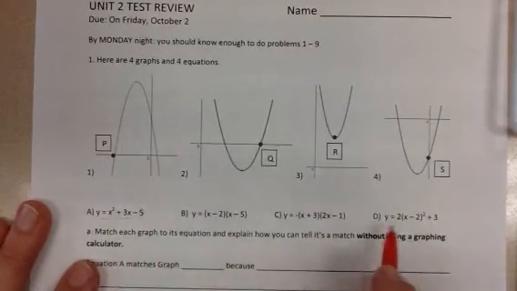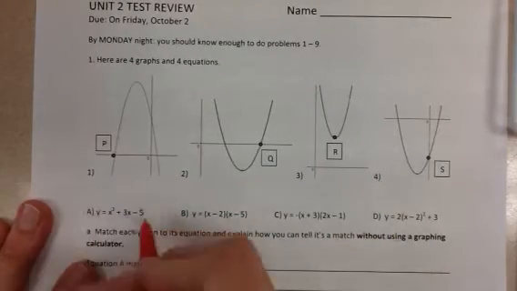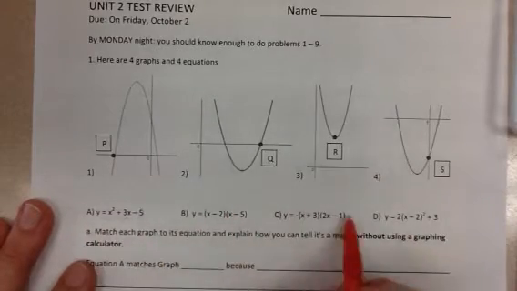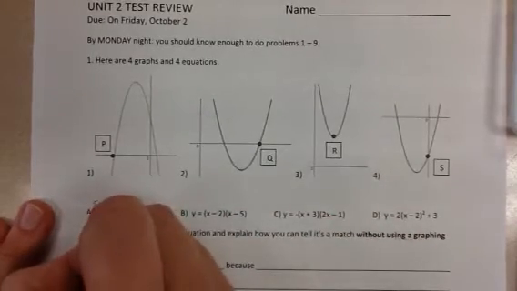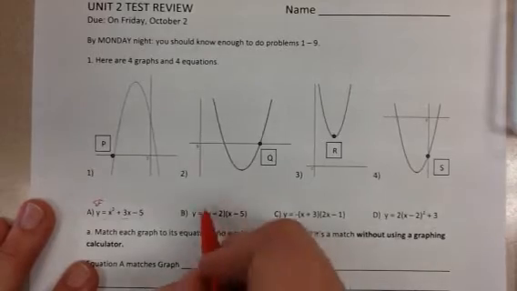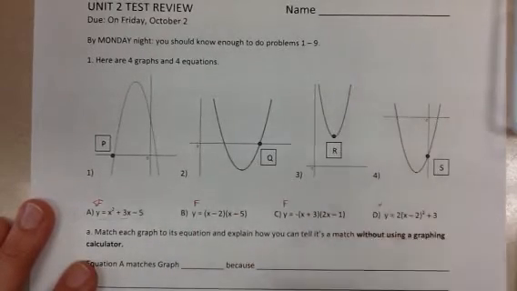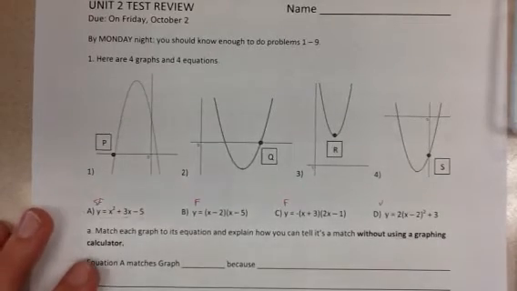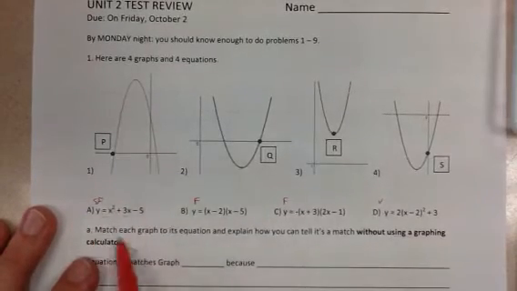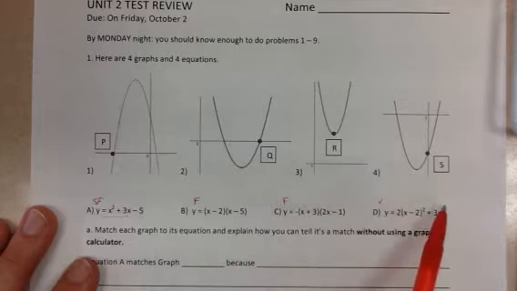So the first thing, we're just going to go through and say which form each equation is in, because each form gives a different kind of clue. This form is standard form, right? This form is factored form. This form is factored form, and this form is vertex form, right? So each form gives a clue about the graph.